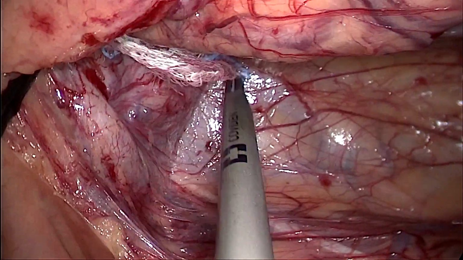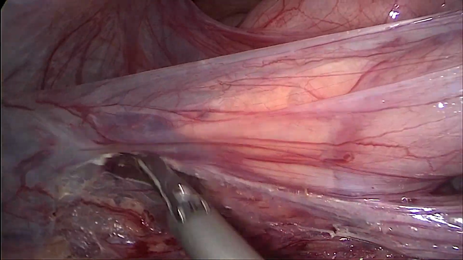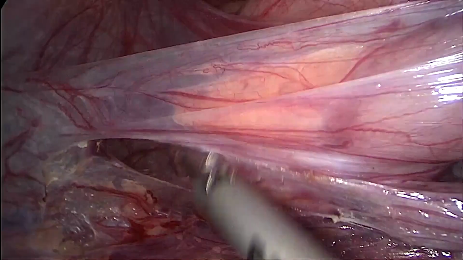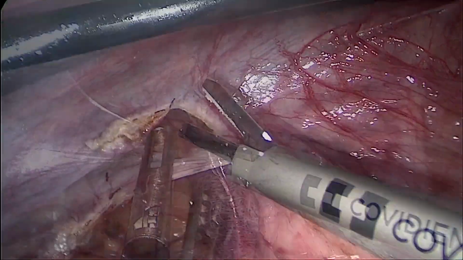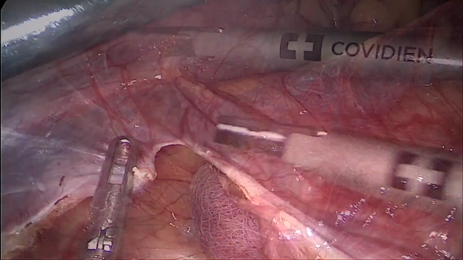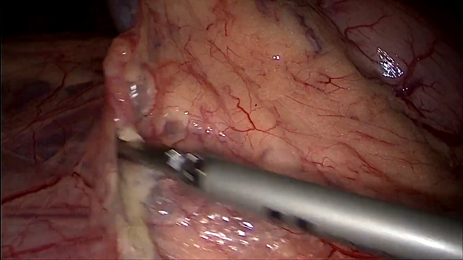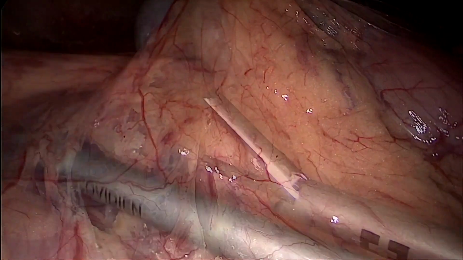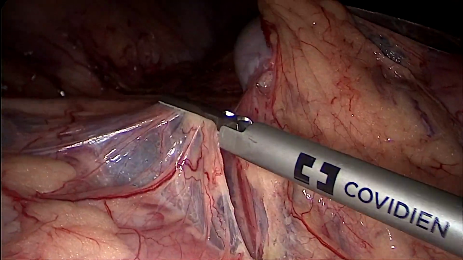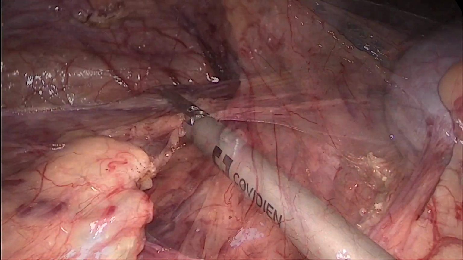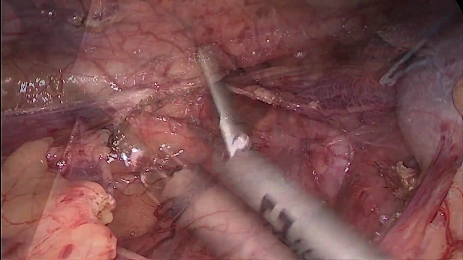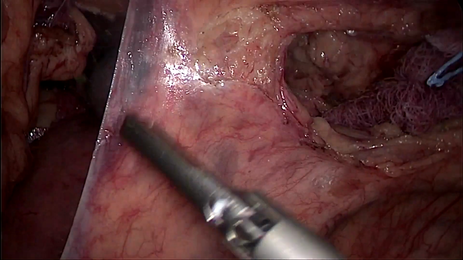So we manage that. We now perform the Toldt fascia dissection on the right side and the right colon dissection. We go through it. This is the epiploon, the greater omentum. So we're resecting it and completing all the right dissection.